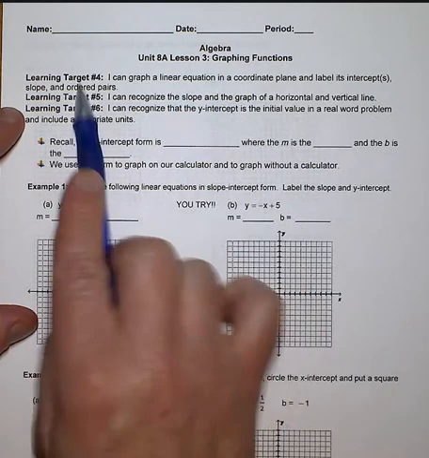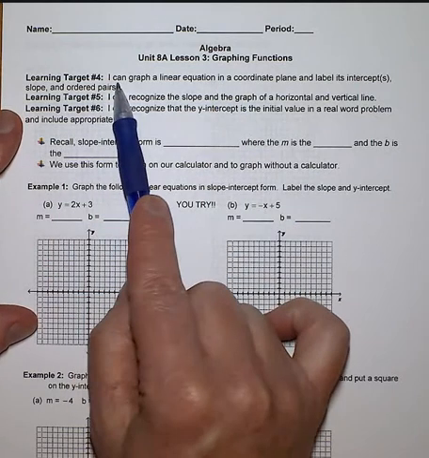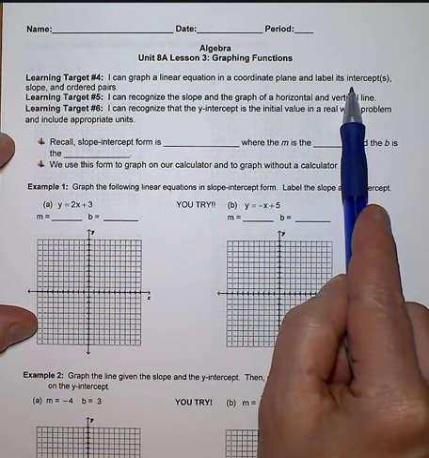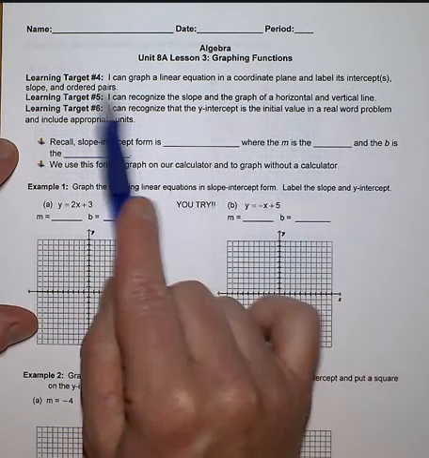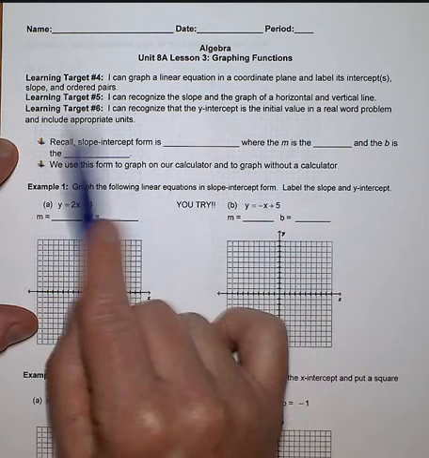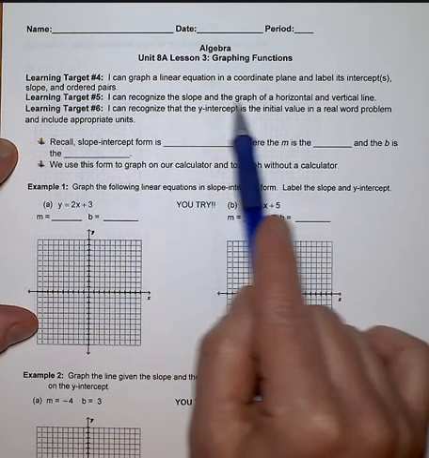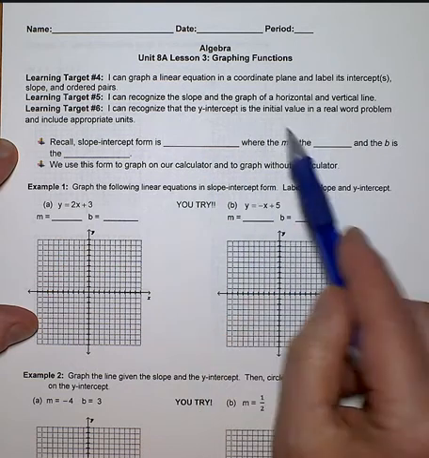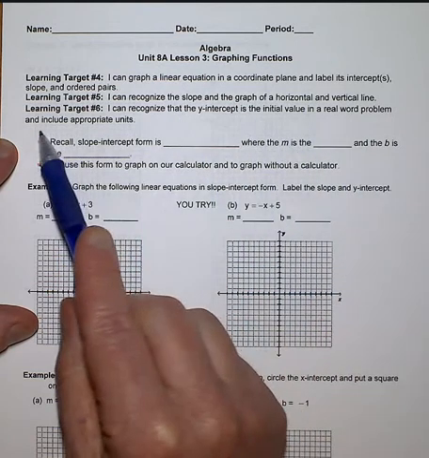Here are our 4 learning targets. We're going to be able to graph a linear equation in the coordinate plane and label its axes appropriately, or its intercepts, slope, and ordered pairs. I can recognize the slope and graph of the horizontal and vertical line. I can recognize the y-intercept as the initial value in a real-world problem and include appropriate units.